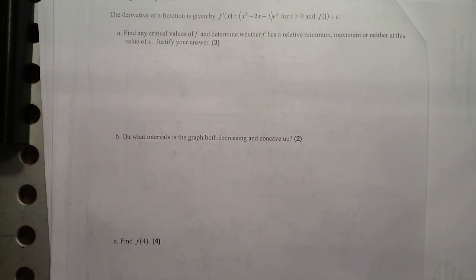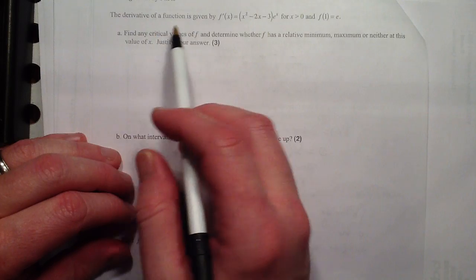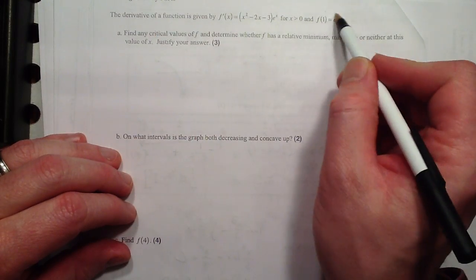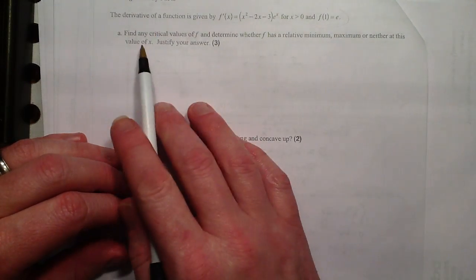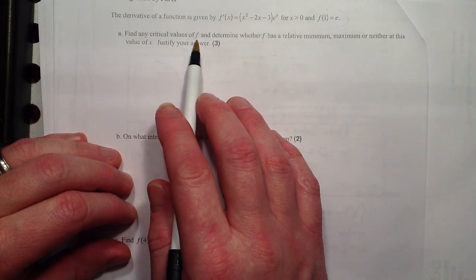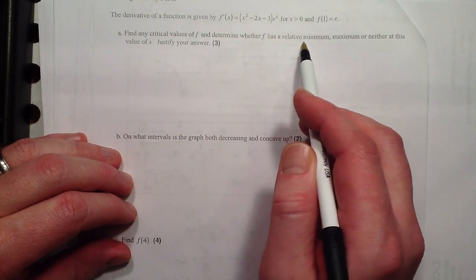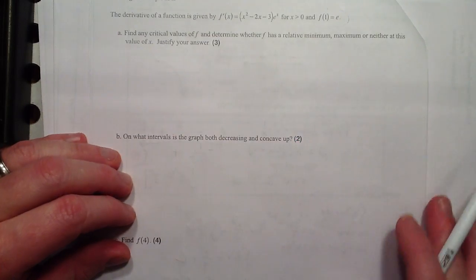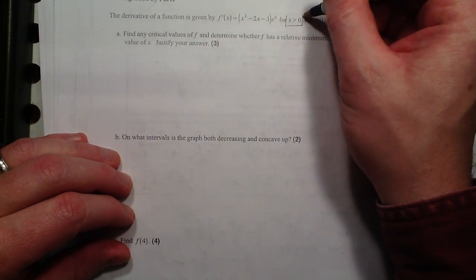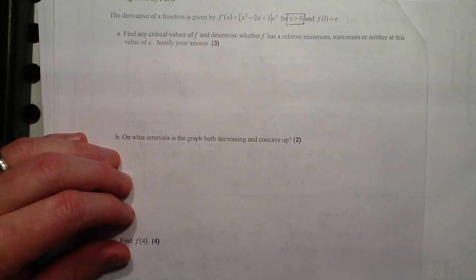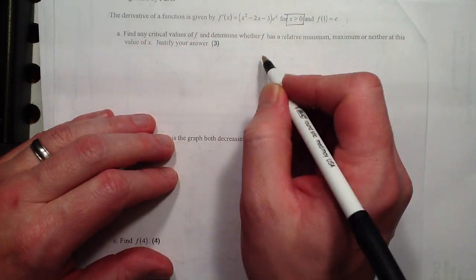Okay, next step by step. The derivative of a function is given, along with an initial condition similar to the last one. Find any critical values of f and determine whether f has a relative minimum, maximum, or neither at this value of x. Notice that the domain is only greater than 0, so anything less than 0 we can ignore.